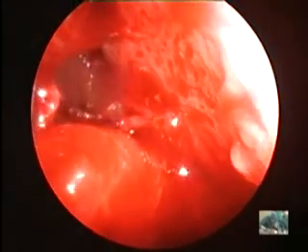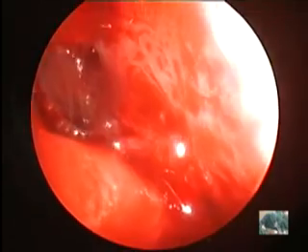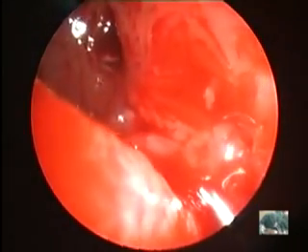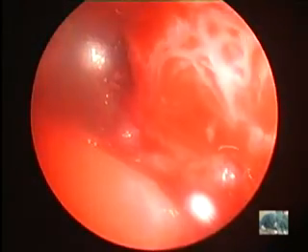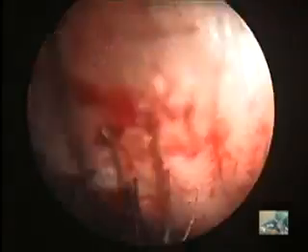So the next question is whether we still need to confirm it with the canine fossa approach. Now, I think if you've seen the maxillary sinus contents with the inferior meatal approach and you've got a good visualization of the natural ostium, I would think that it would be superfluous to do a canine fossa approach. Okay. So a final look at the inferior meatus.